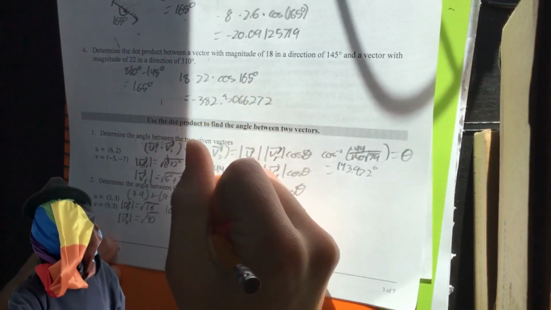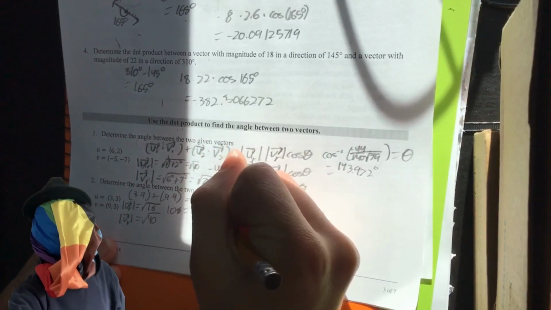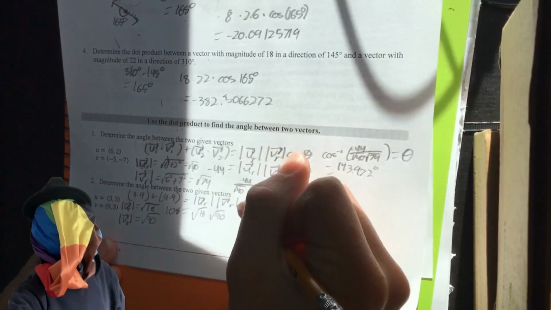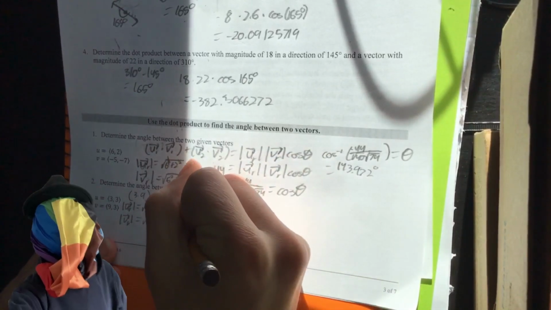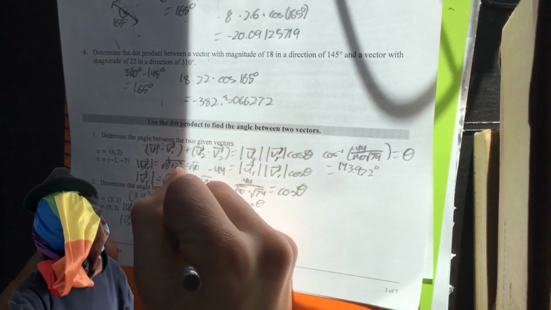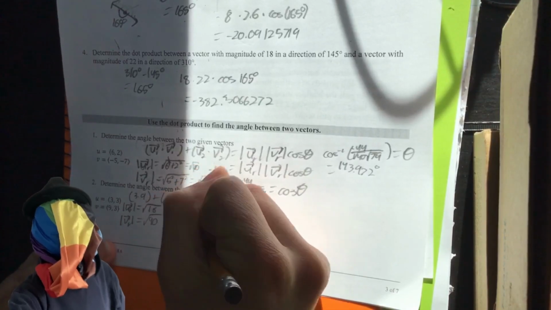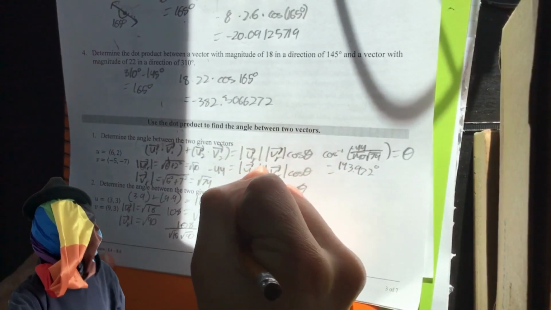equals square root of 18 times square root of 90 times cosine theta. 108 over root 18 root 90 equals cosine theta.